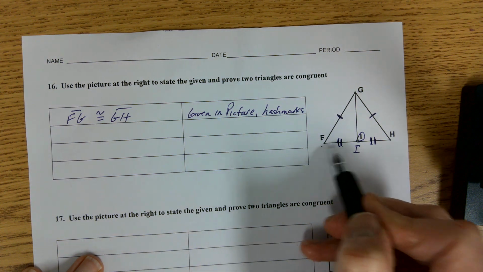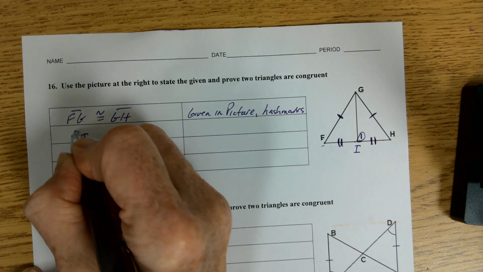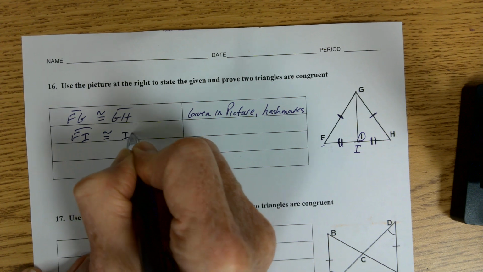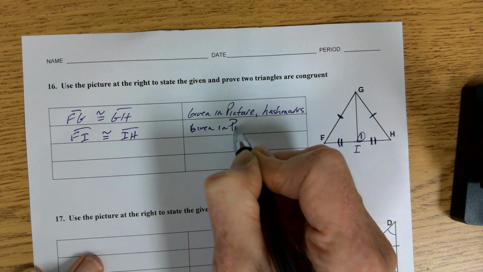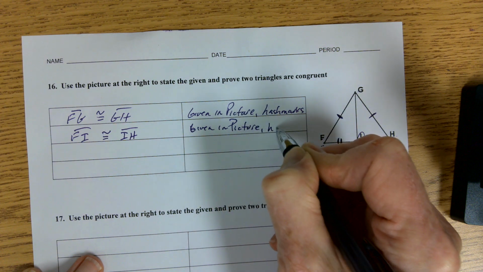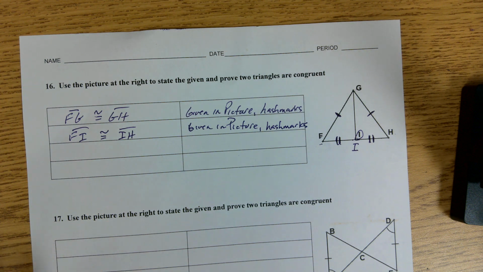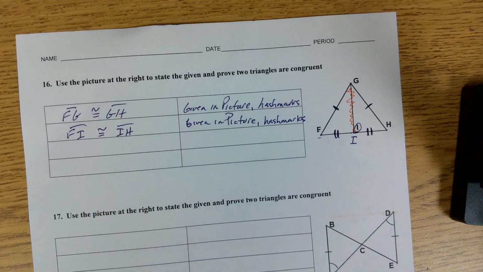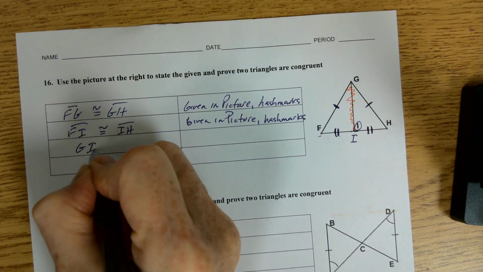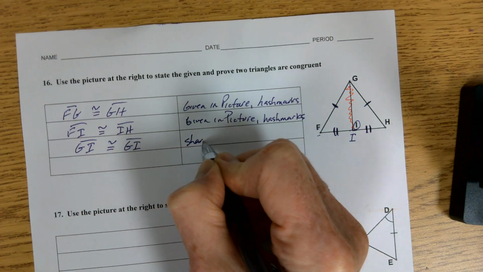You've got these two sides, so F to I and I to H. Given in picture. Hash marks. Okay. Then I'm looking for something else, and I've got this shared side. Right? Shared side, which is GI. So shared side, reflexive property.